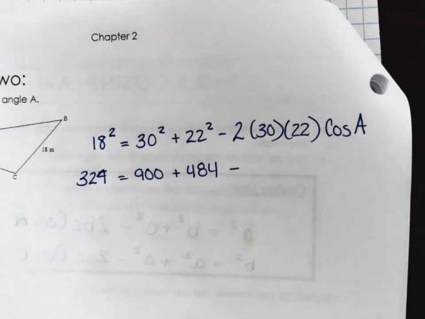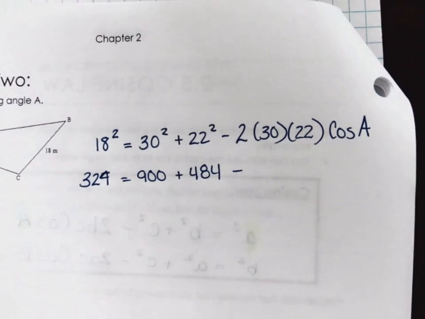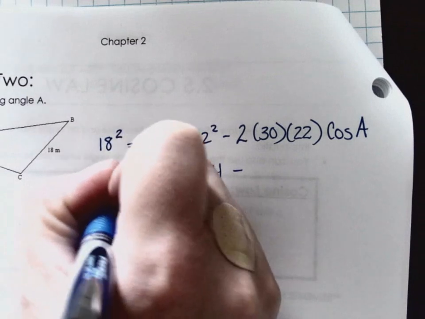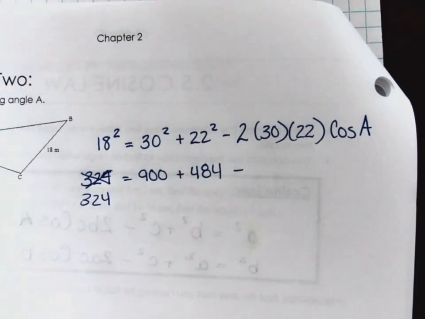That was going to be a 5, but I turned it into a 4, but it kind of looks like a 9. It's a 4. Now I don't know what that first number is. I'm having a hard time today.